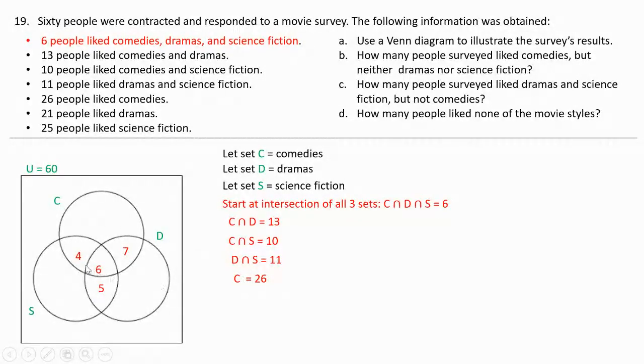Or you can subtract 26 minus 17, because 4 plus 6 plus 7 is 17, which will give us 9. Then it says that 21 people like drama, so D equals 21. So we go to the set D. Here we have 11. 11 plus 7 will give us 18. So 21 minus 18 will give us 3.